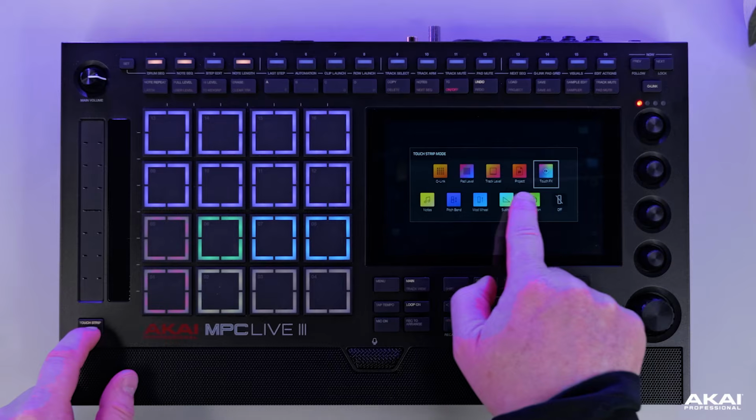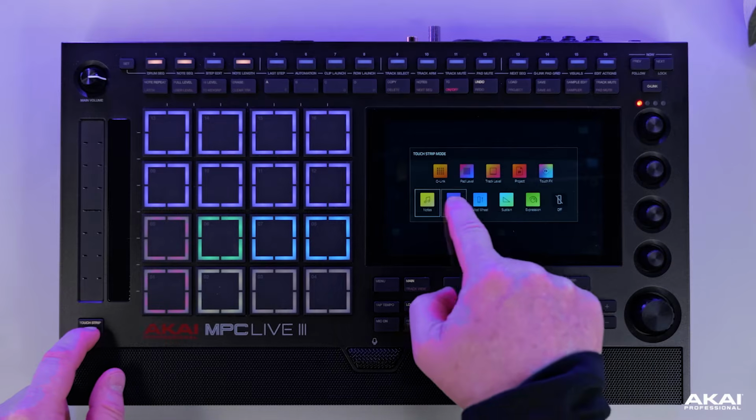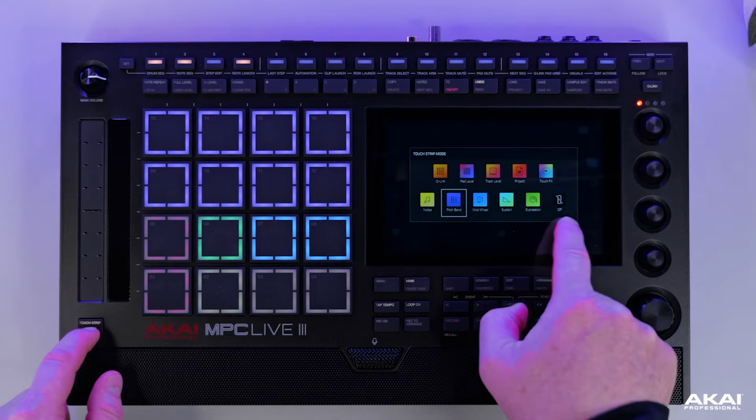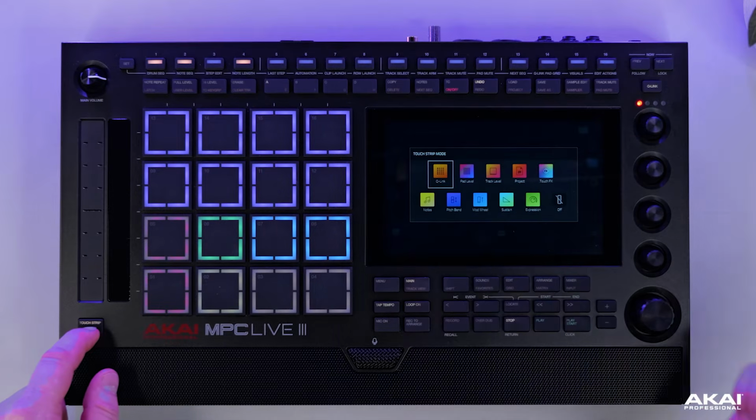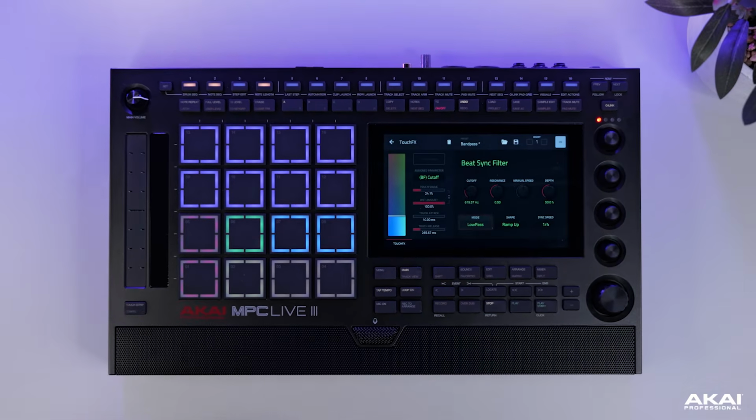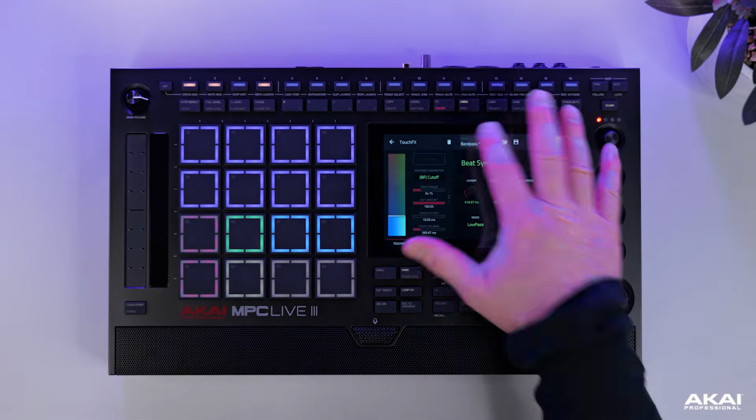Here, we can access everything from our Touchstrip plugin to playing notes, pitch bend, to track and pad levels, to customize projects and cue-link control. Let's start with our Touch Effects plugin, which we can add over our beat in real time.